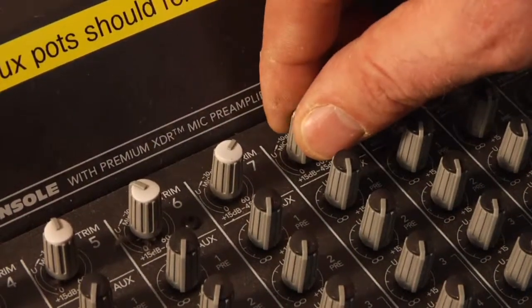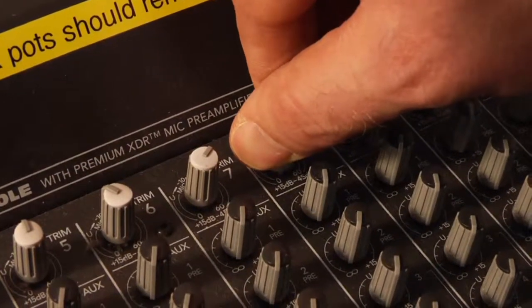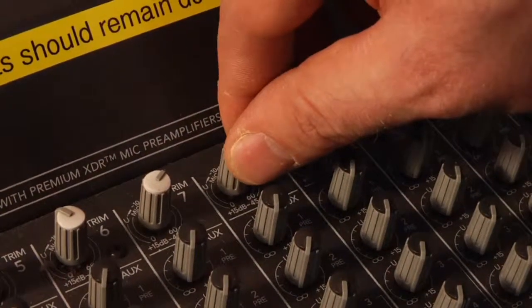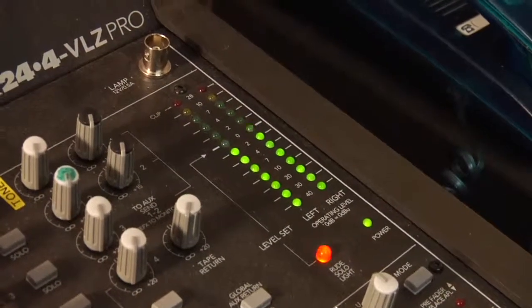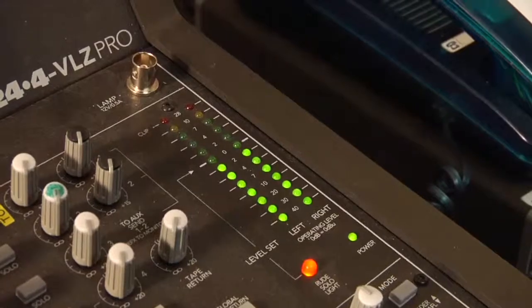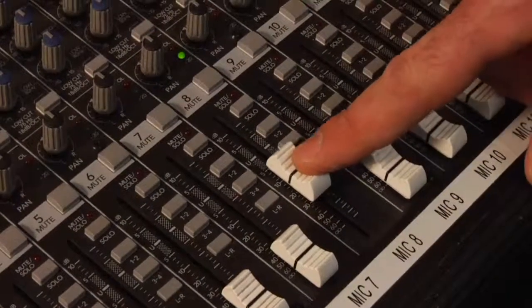The trim, otherwise known as the microphone preamp, is actually where you set 90% of your audio levels. You adjust that until you see on the meters that your audio is just peaking at 0. These Mackies, for example, have a very specific level set arrow with a little blinking light, as you can see. Disengage your solo button and bring your fader up to 0, and you're off and running.